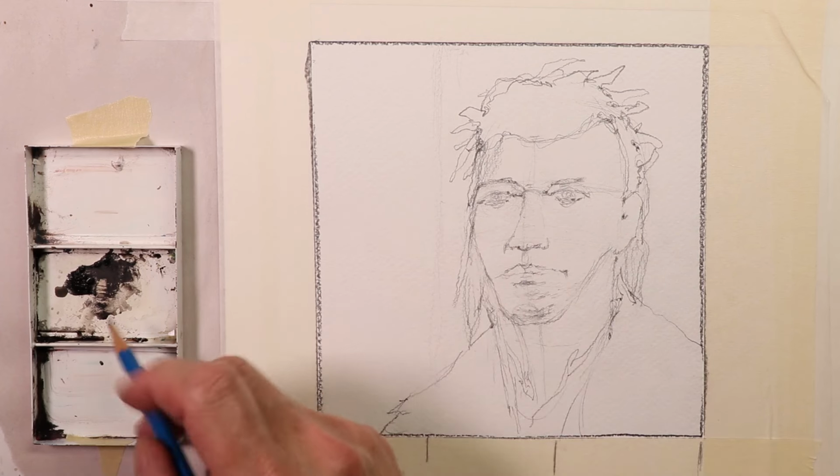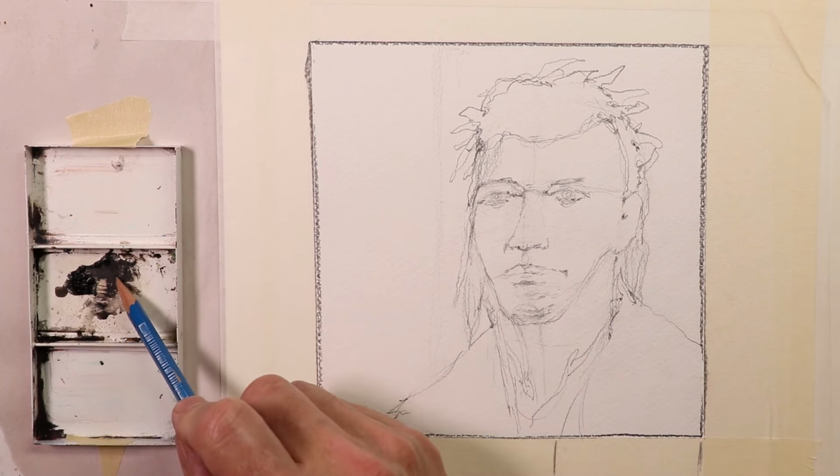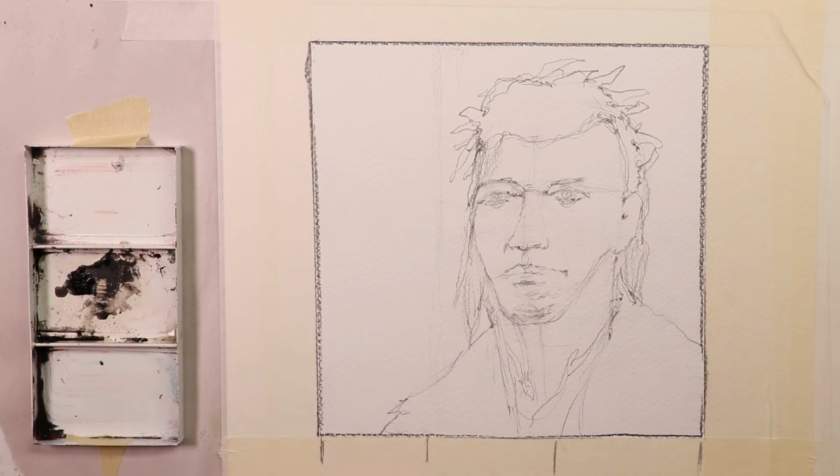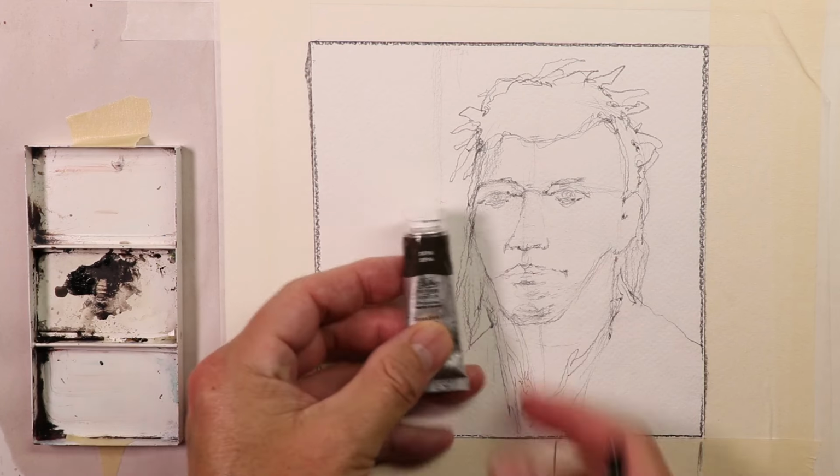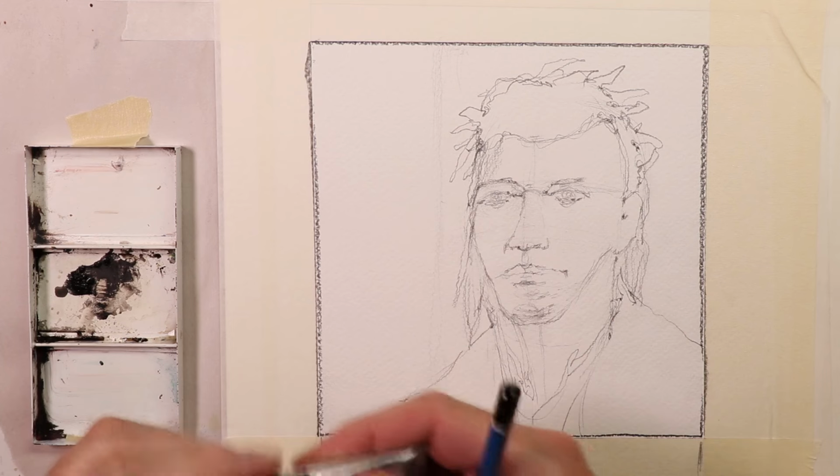going to start mixing up a little bit of the sepia tone paint, which I have over here. Sepia tone paint. We're going to get some out here on the palette.